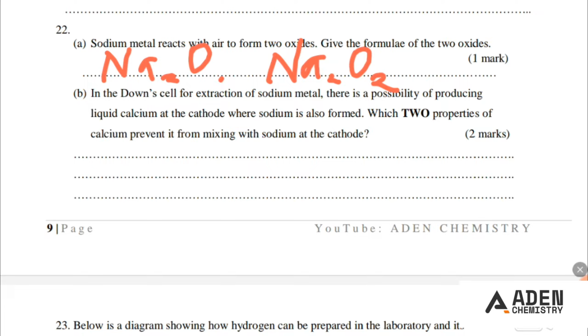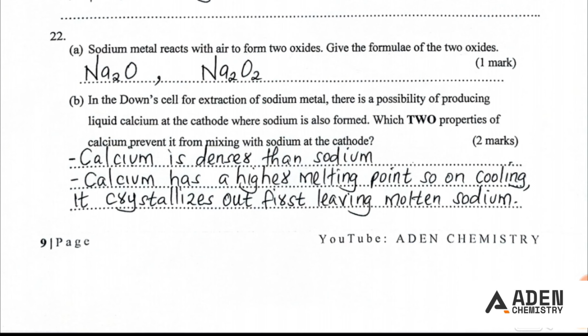Number 1, calcium is denser than sodium. That's one property of calcium that prevents it from mixing with sodium. Number 2, calcium has a higher melting point than sodium. Those are the answers.